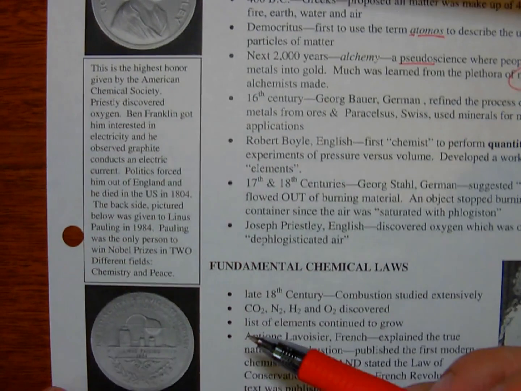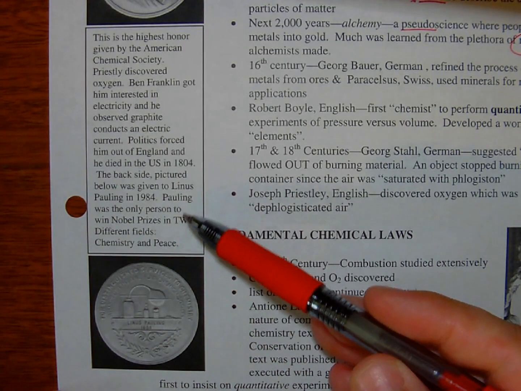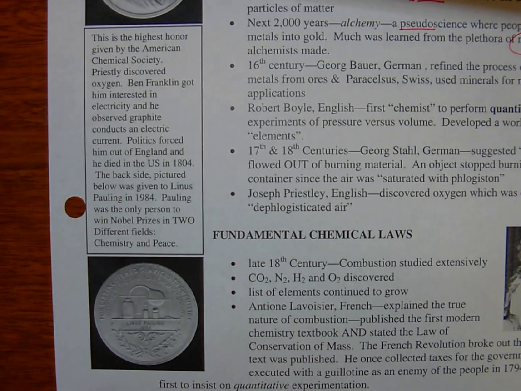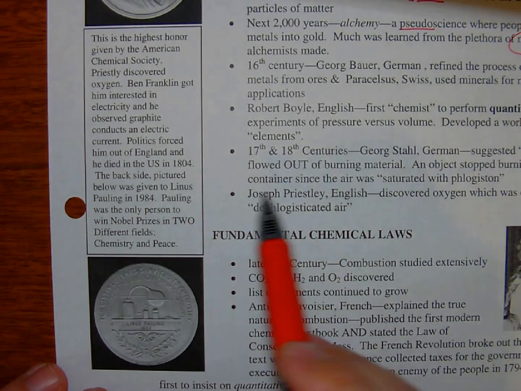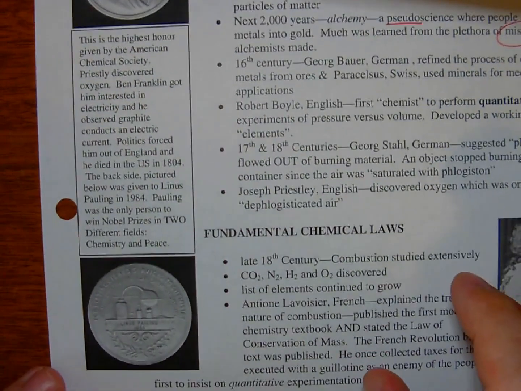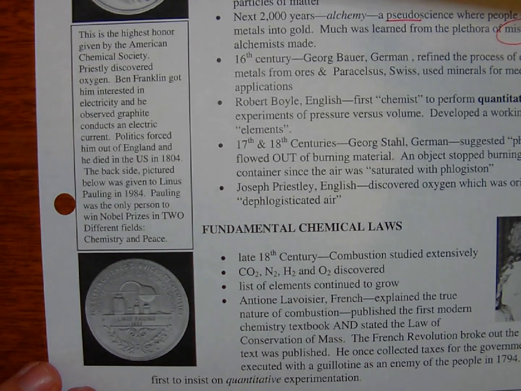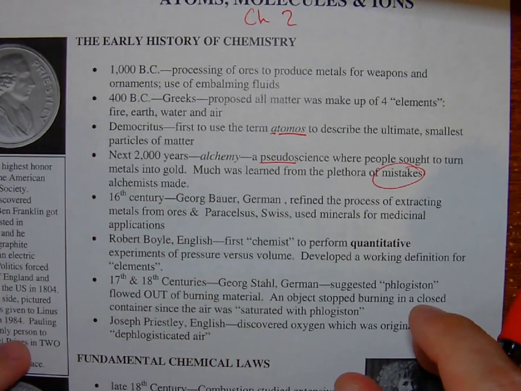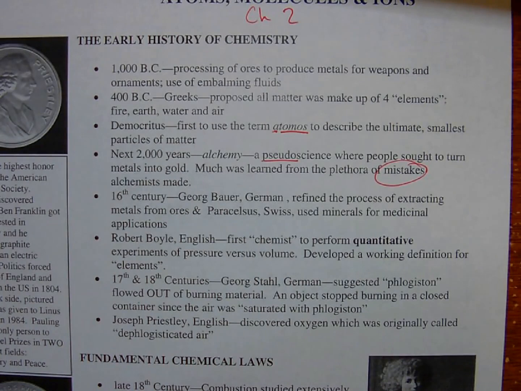The other side of the coin is dedicated to Linus Pauling. Those of you who have already taken Chem, hopefully you remember that name, Pauling. The Pauling scale is an arbitrary scale used to record electronegativity values. But yeah, if you guys ever see this, it's the biggest deal that a chemist can receive, short of the Nobel Prize in chemistry. Anywho, so a quick history of chemistry.